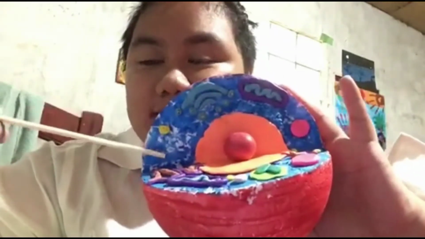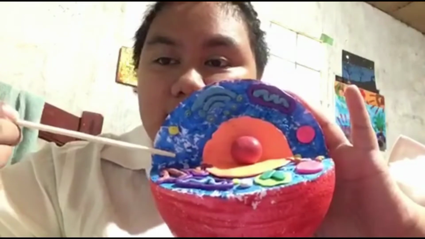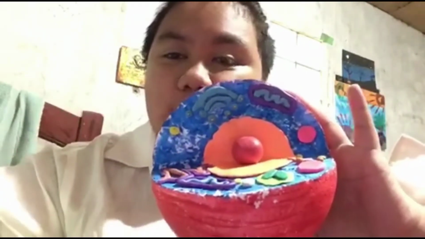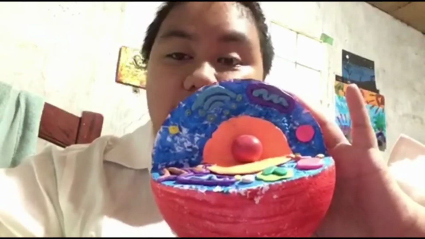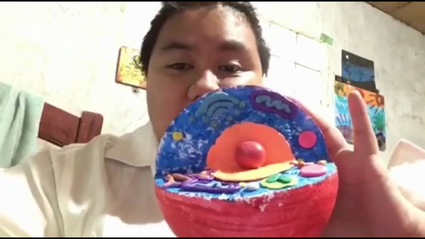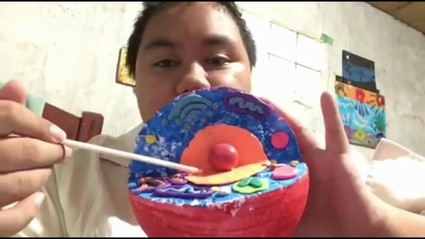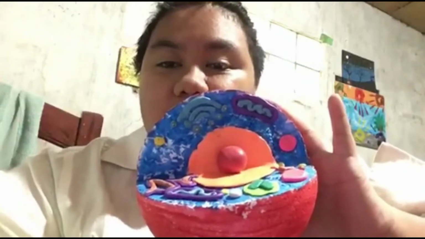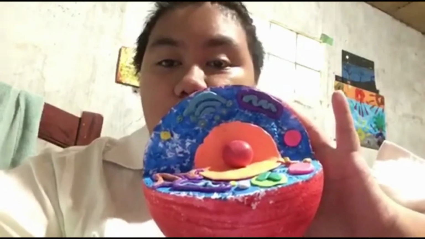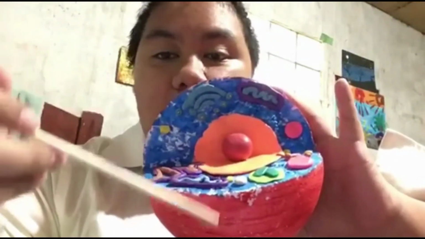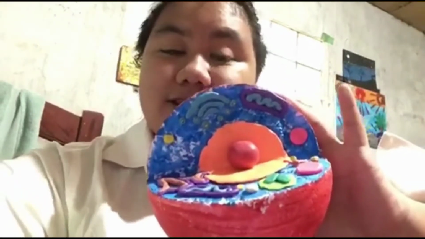Next is our cytoplasm, which is this blue paint in the inner part of the animal cell. The cytoplasm is what houses all of the parts of the cell. It is a fluid-like part of the animal cell made up of cytosol. Next is the nucleus, this orange clay here. The nucleus is where we will find the chromatin, the nucleolus, and many more. We can also call the function of this organelle the control center of the cell.